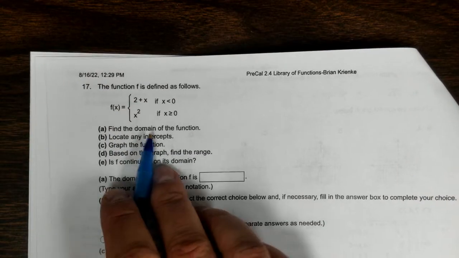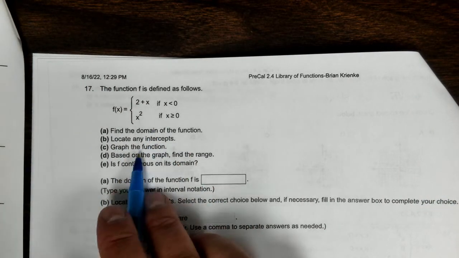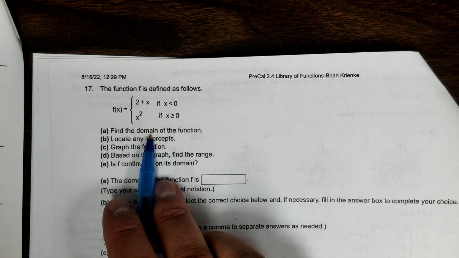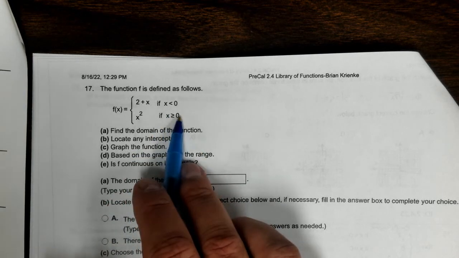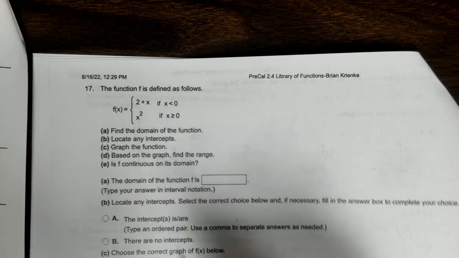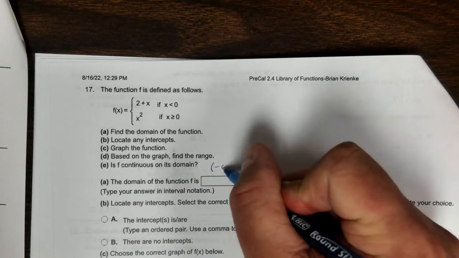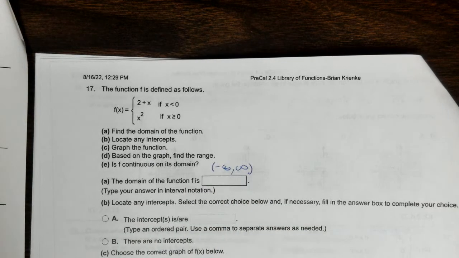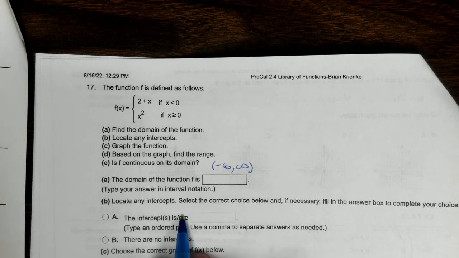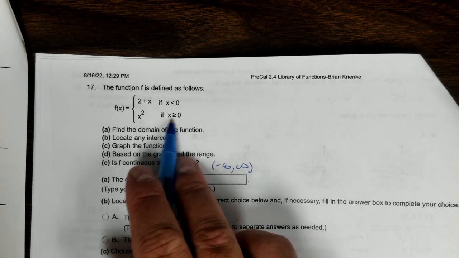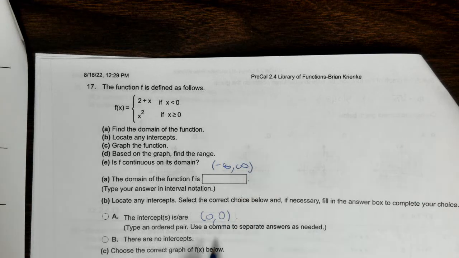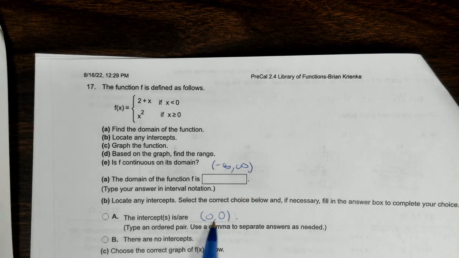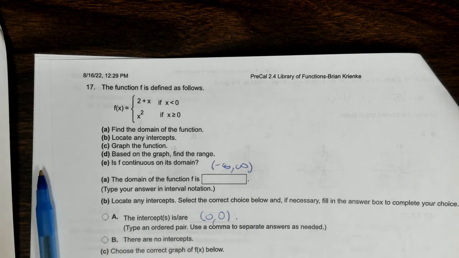Number 17, this one shows you your parts. Locate the domain. Because I know it's in two pieces, but it's defined for everything, so it's from negative infinity to infinity. The x-intercept would be based on this one, and that's 0, 0. Now, there might be another one, so let's graph it.